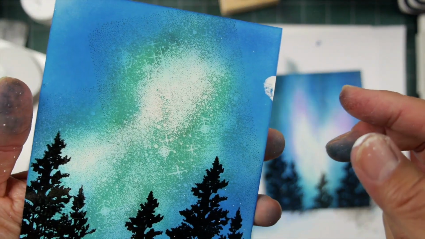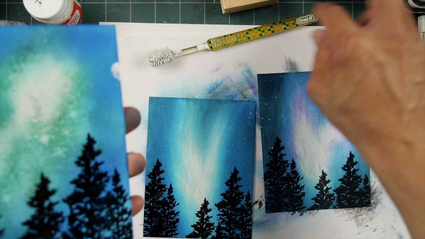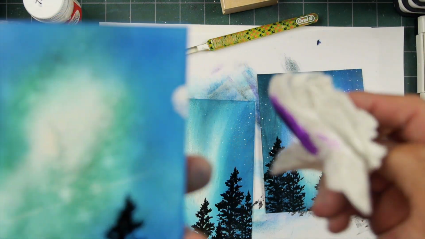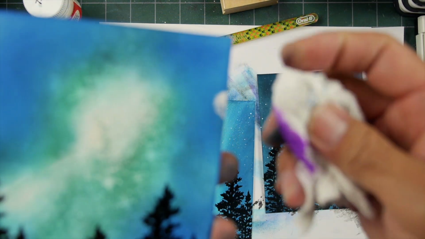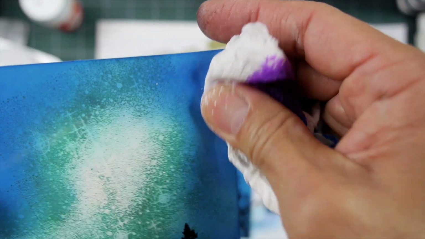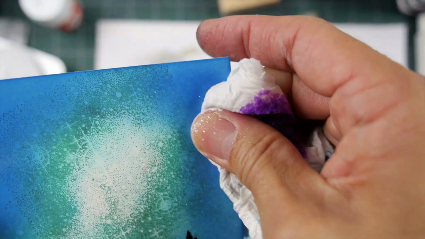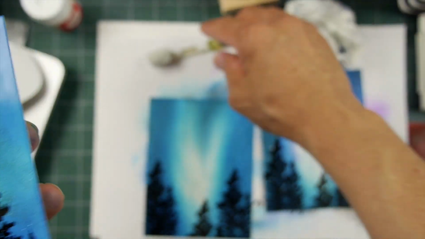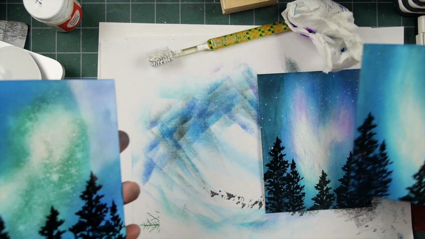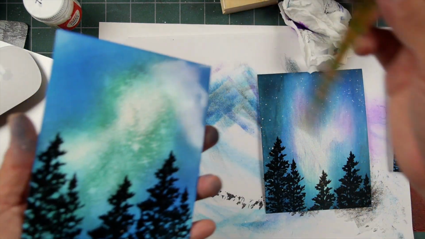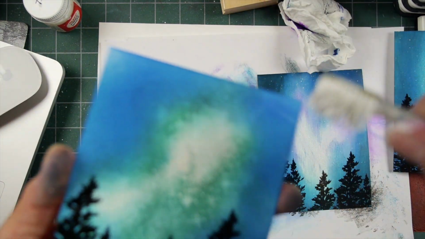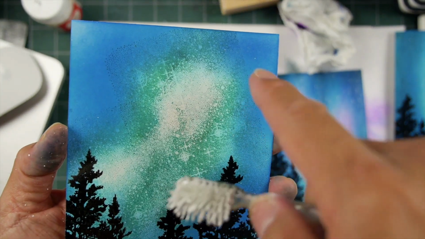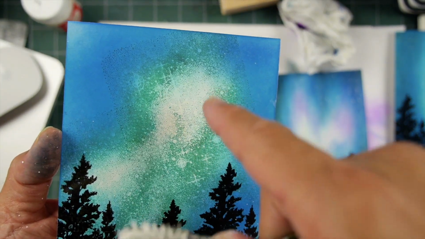Now, on this one, oops, let me show you how forgiving this Dr. Martin's bleed-proof white watercolor paint is. It just buffs right off of that. Even if it dries completely, it'll just rub right off, unless you spray seal it, then you can't rub it off.